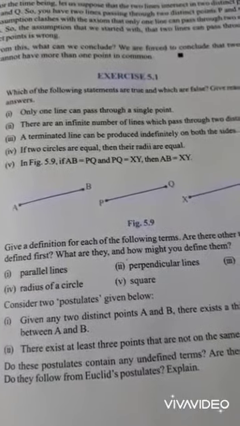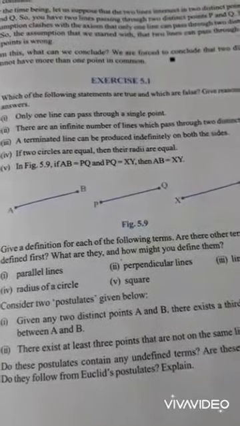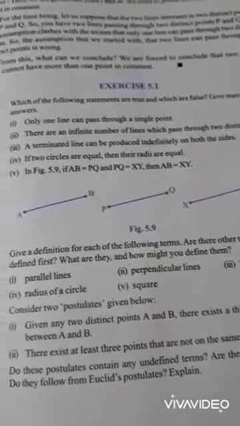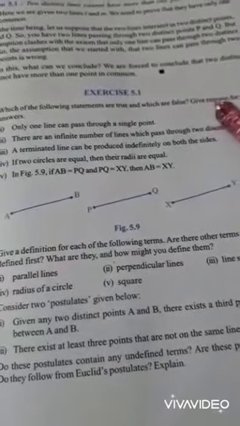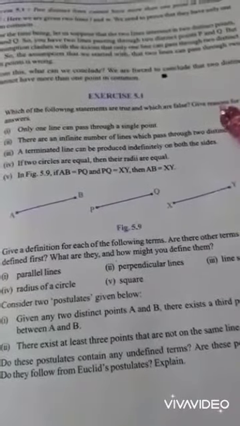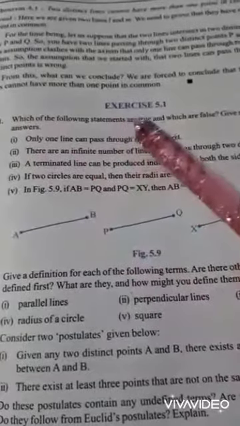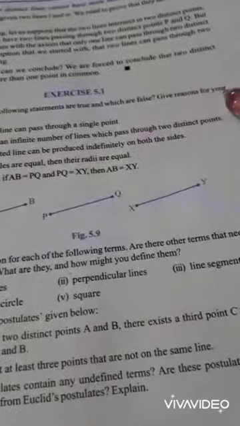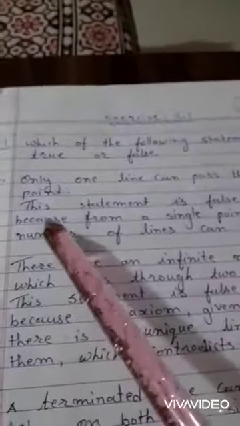In the last session we completed the discussion of axioms, postulates and the introduction of chapter number 5. Now we start exercise 5.1. So take out your maths textbook and read the question from the textbook. Here the first question is, which of the following statements are true and which are false? Give reason for your answer. So now we discuss these statements with reasons.